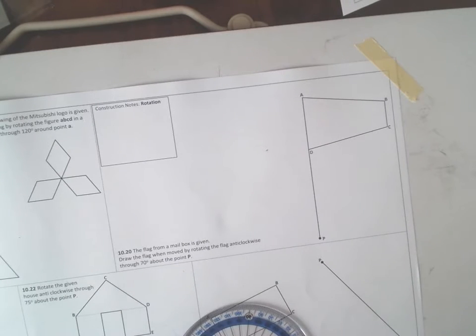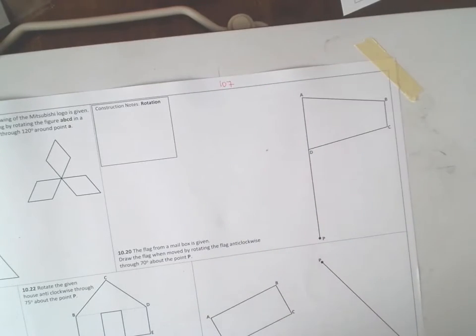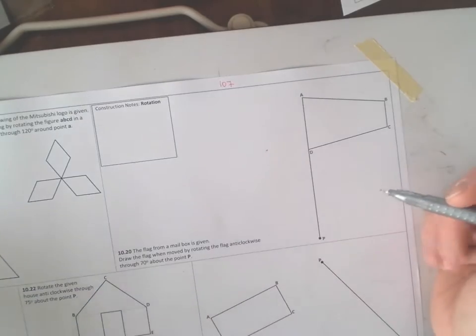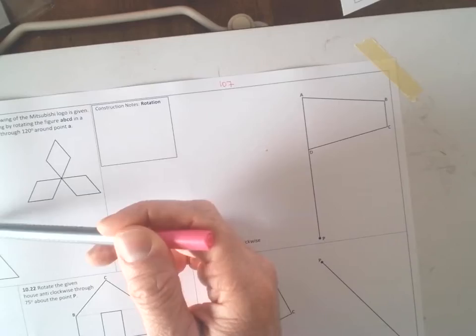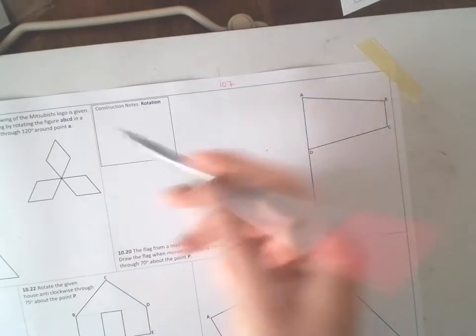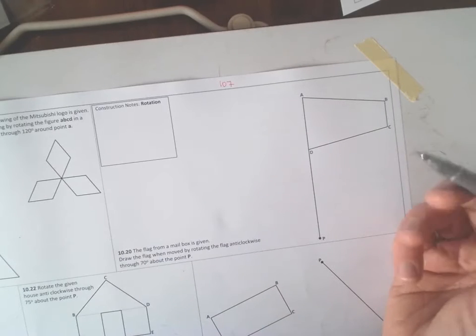In this video, we're going to go through page 107 and we're going to talk about rotations as part of transformation geometry. So, in the live class, we will have gone through question 1, so 10.19. So, I'm going to go through question 2 here, 10.2.